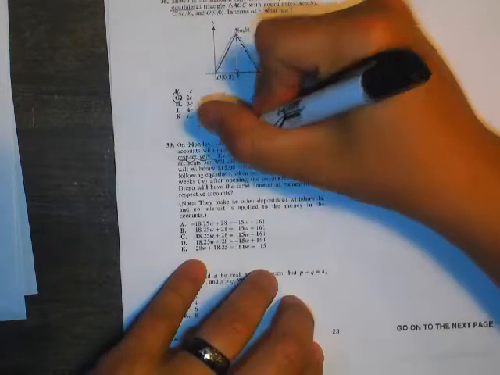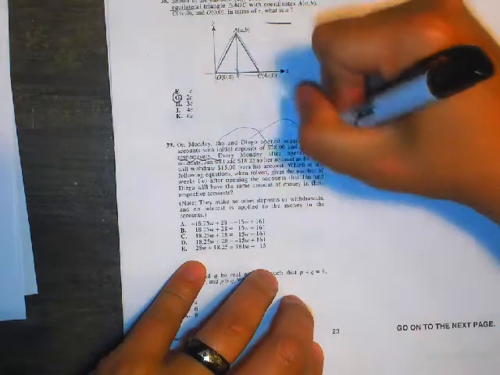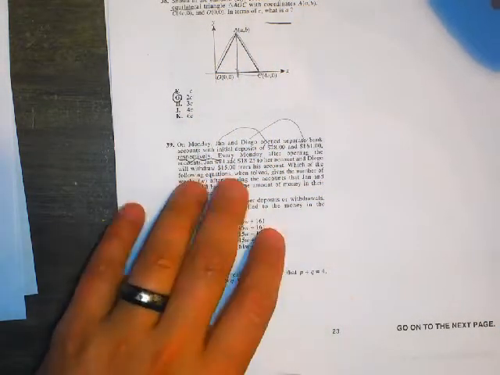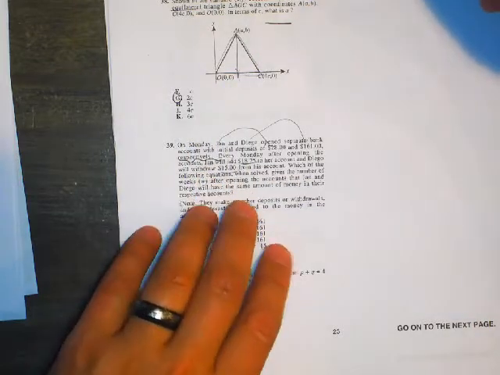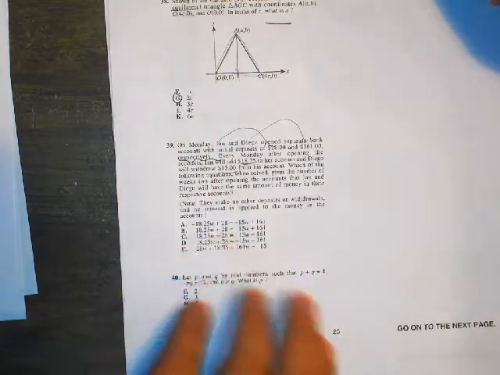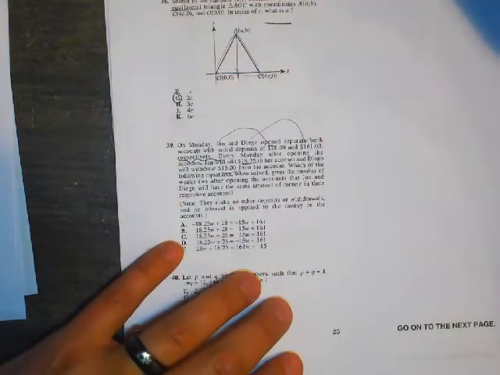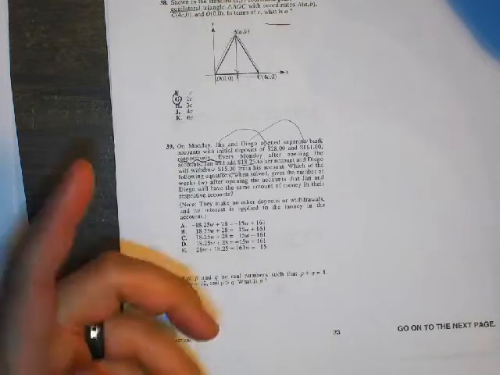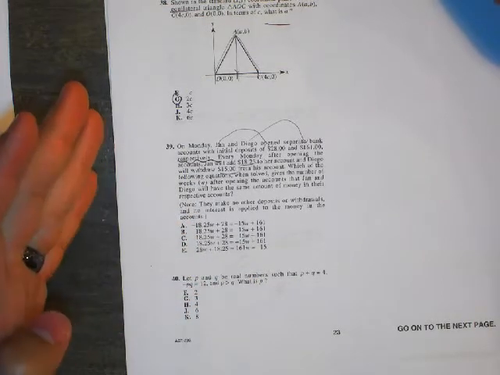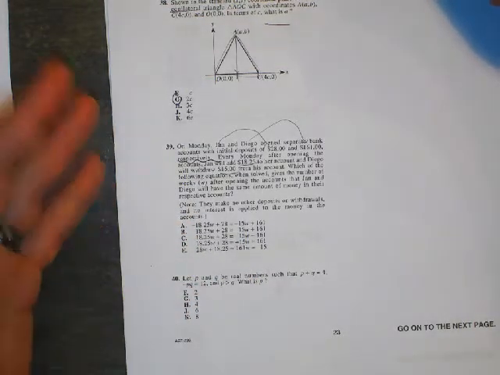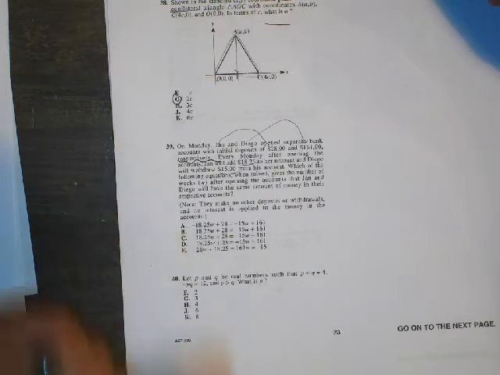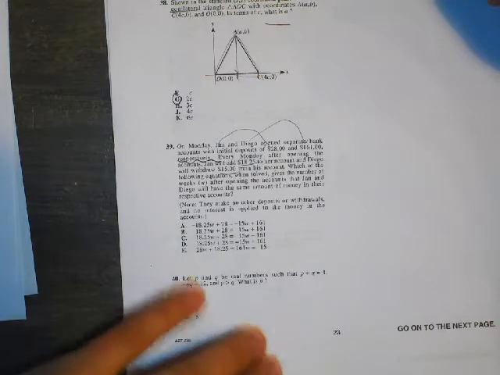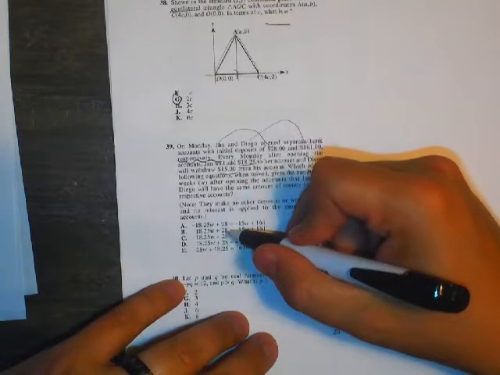On Monday, Jan and Diego opened separate bank accounts and deposited 28 and 161 respectively. Okay, a lot of people forget that respectively means the first thing I mentioned and the first thing I mentioned go together, the second and second go together, and third and so forth. Which means Jan is the 28 and Diego is the 161. Every Monday, Jan adds 1825 and Diego withdraws 15, which of the following gives the equation? Well, pretty straightforward.